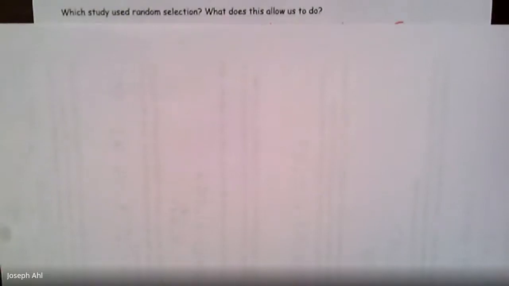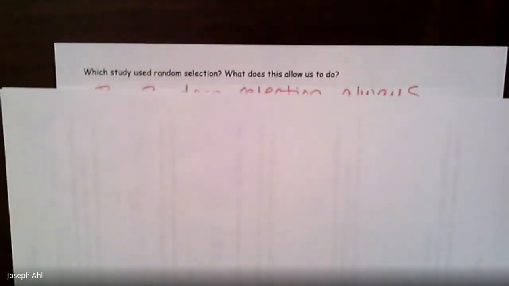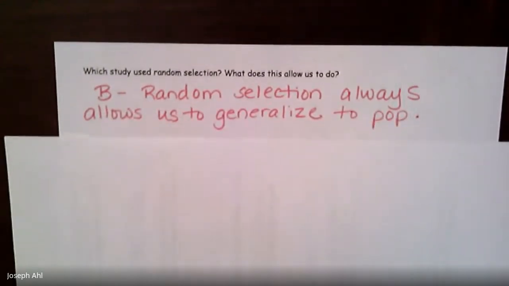At the top of the next page, it says, which study used random selection? And what does this allow us to do? So random selection was definitely used in study B. And what random selection does in that case is we can definitely generalize to the entire population of interest. So if you have random selection, based on the results of your observations or the experiment, you can generalize to the entire population.